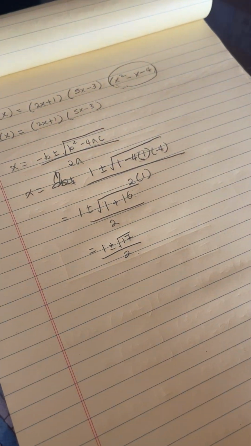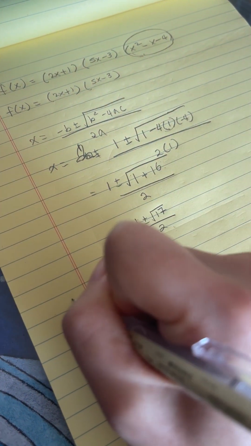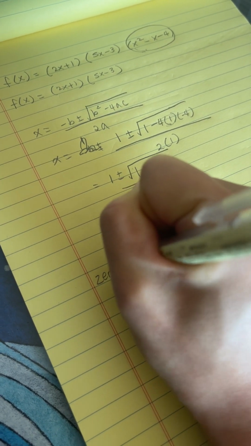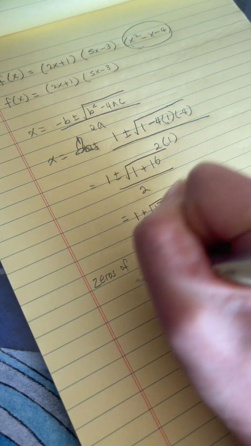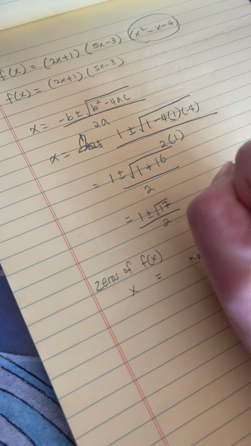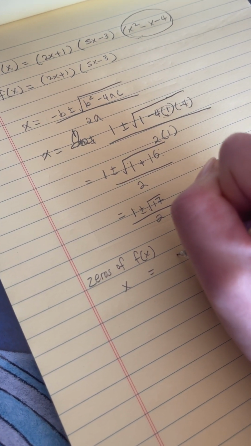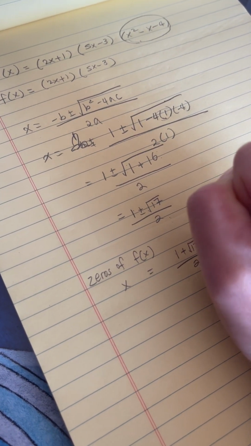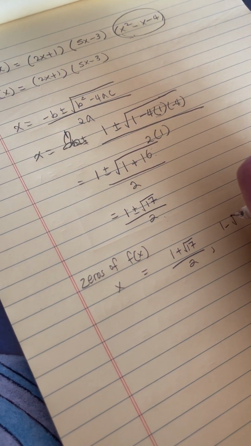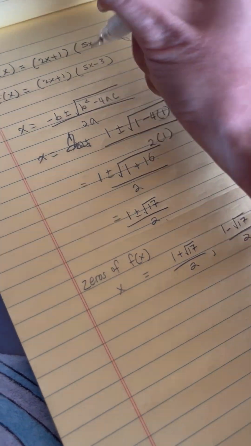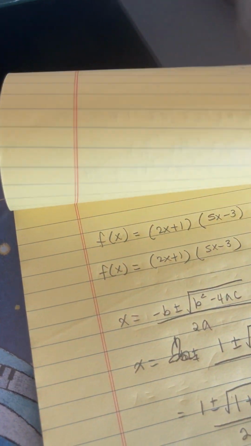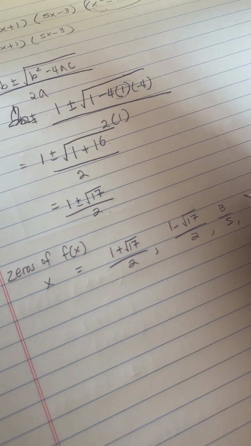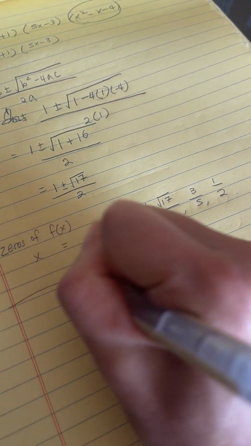Okay, so in this case, our zeros of f(x), or you could say x are 1 plus square root of 17, 1 minus square root of 17 (over 2), and then we have 3 over 5 and negative 1 over 2.